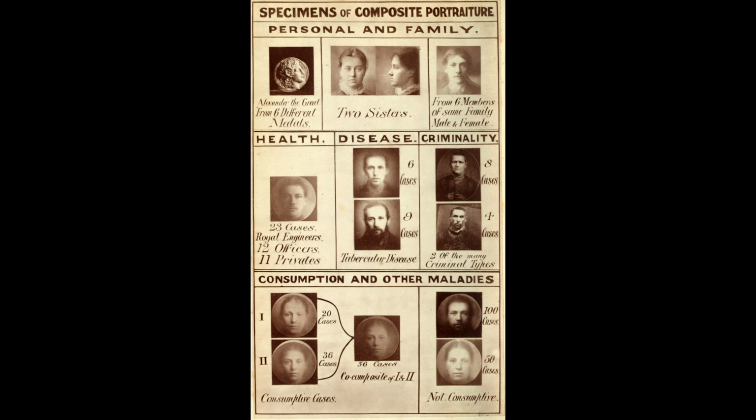The technique itself is ingenious. By exposing multiple photographic negatives onto a single plate, each for only a fraction of the total exposure time, Galton could mathematically average human faces. The result smooths away individual features and preserves only what is statistically shared, what Galton believed to be the hidden type beneath the surface of individual variation.